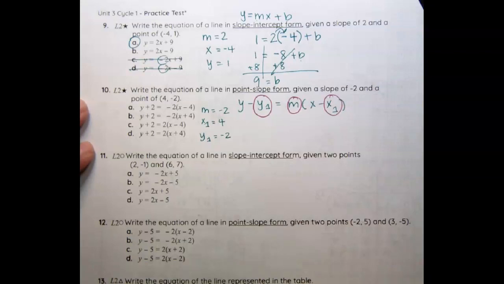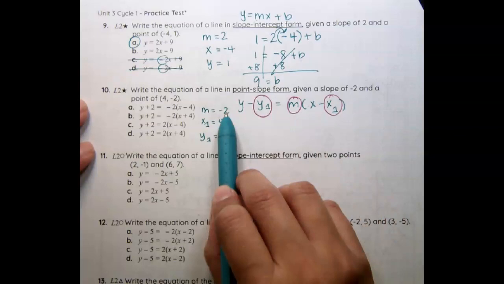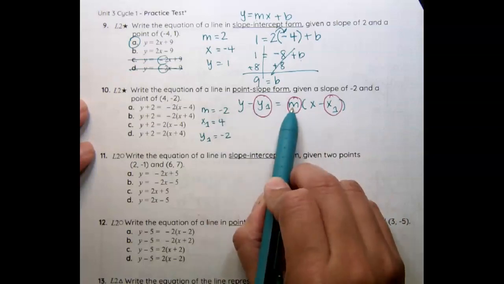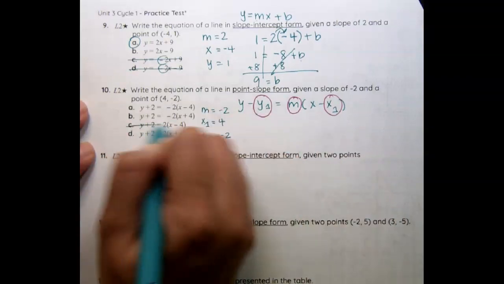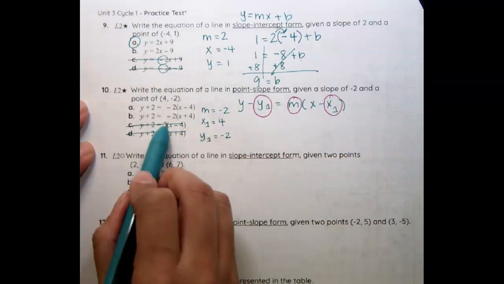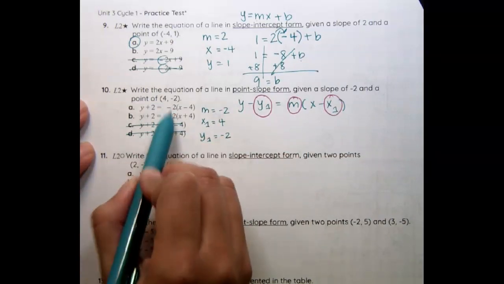Well, just by looking at and knowing that my slope is -2, and I know m goes in front of the parentheses, I can already eliminate C and D because these have a slope of +2, and my slope needs to be -2.